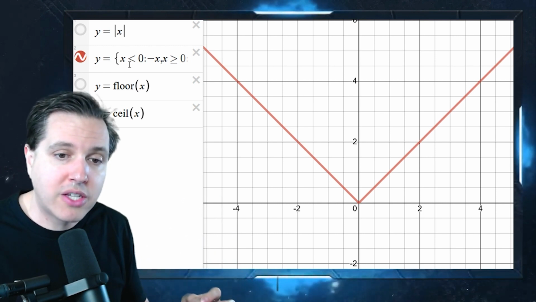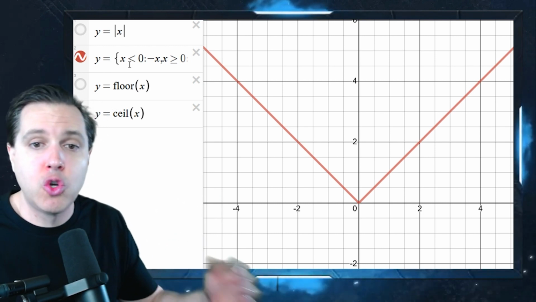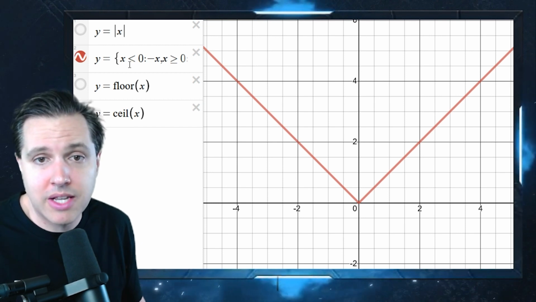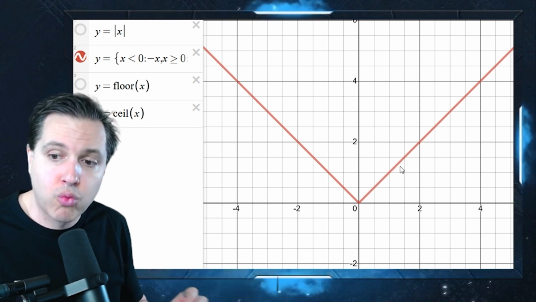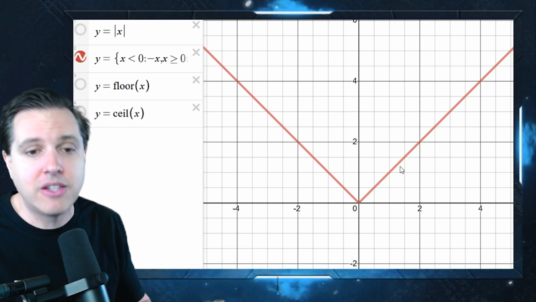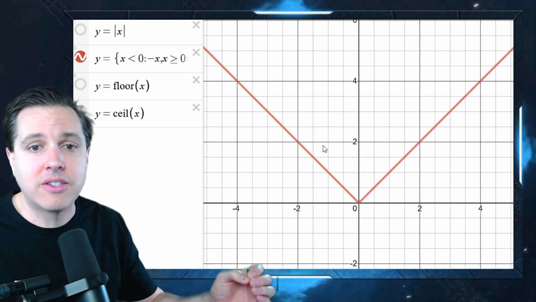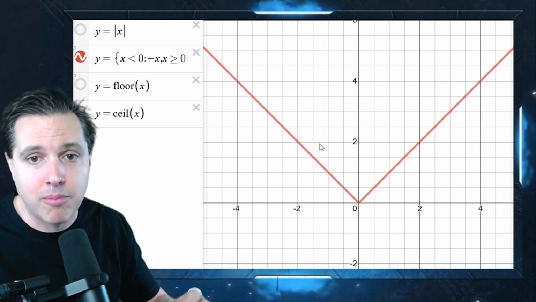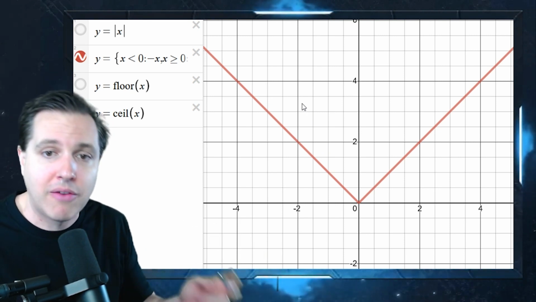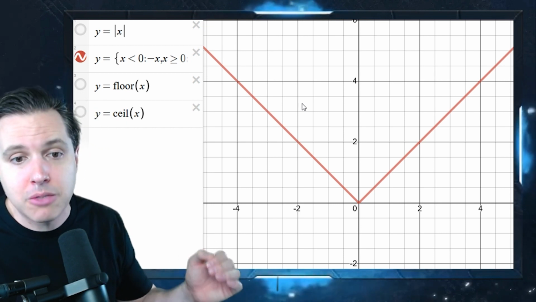Well, with a piecewise function, what happens is you have numerous rules. So in some sense, the absolute value says, we have a rule when your x's are positive, that is you just return the same value back. But when you're putting in a negative number, the rule says to give back the opposite of that number, -1 times that number. So we have two different rules in this piecewise function.